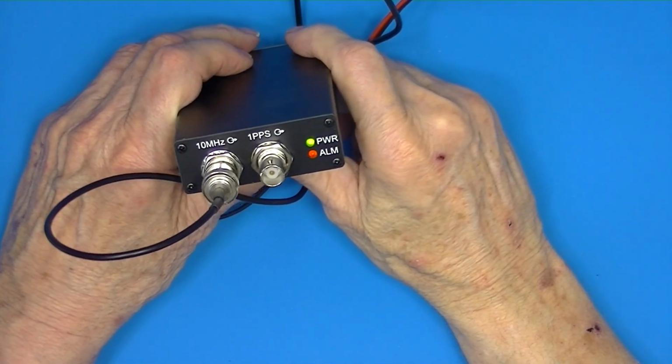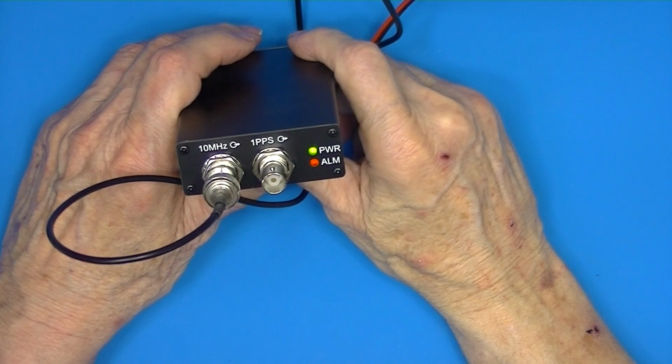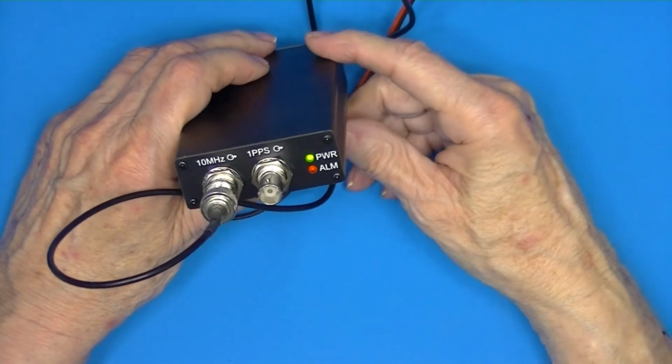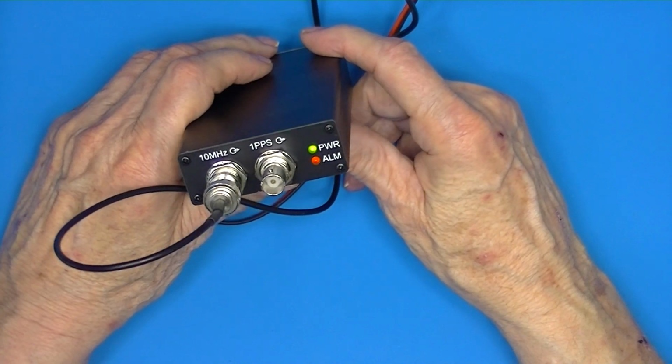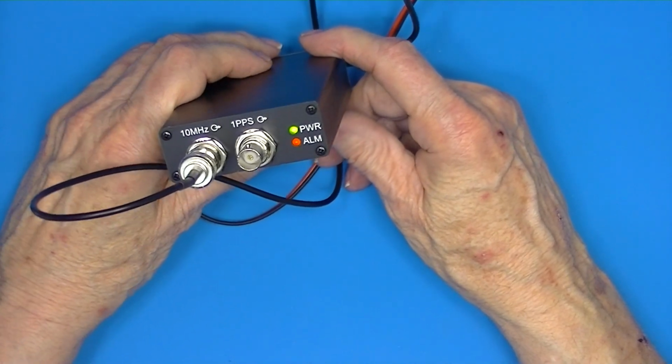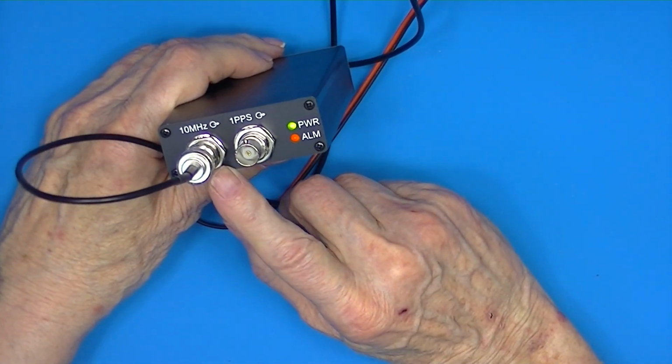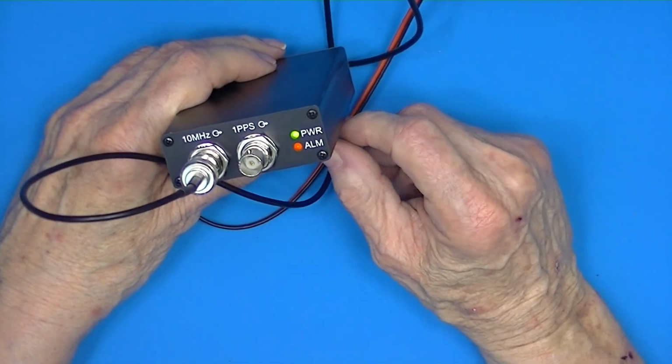I want to establish a 10 megahertz reference signal that's available to me in the shop here. I have a couple of items that have the ability to take a 10 megahertz reference in rather than use the internal time base.